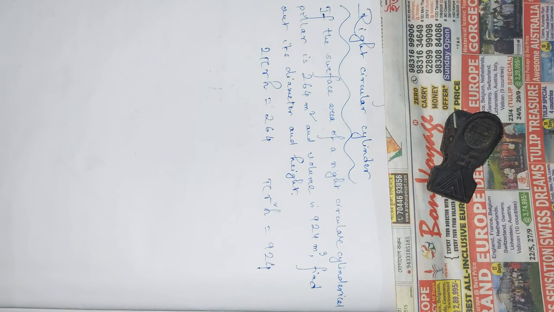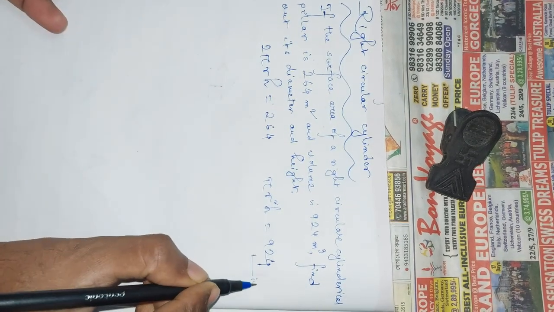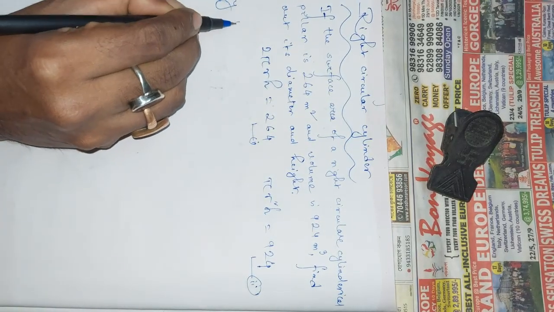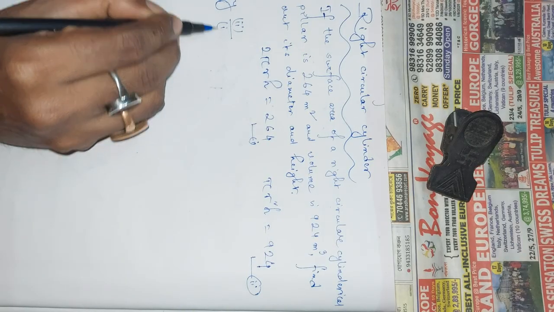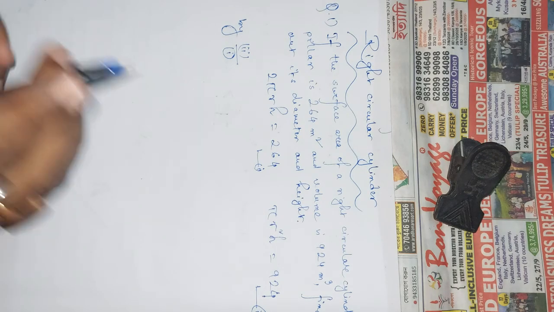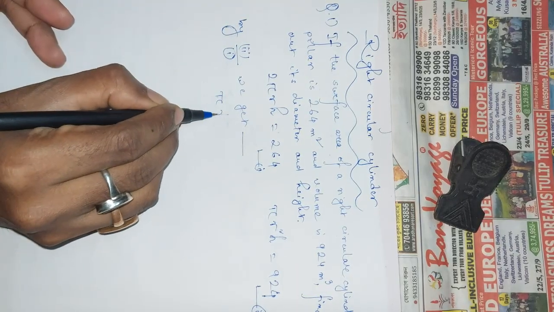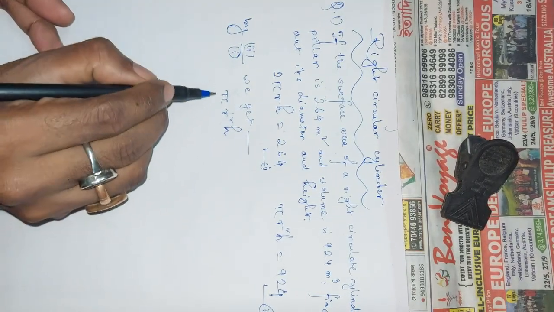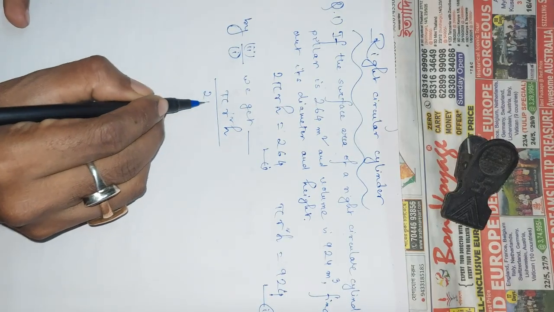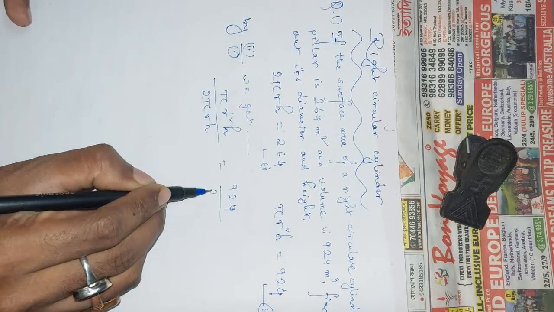If we divide equation 2 by equation 1, by dividing equation 2 by equation 1, we get pi r square h by 2 pi r h equal to 924 by 264.